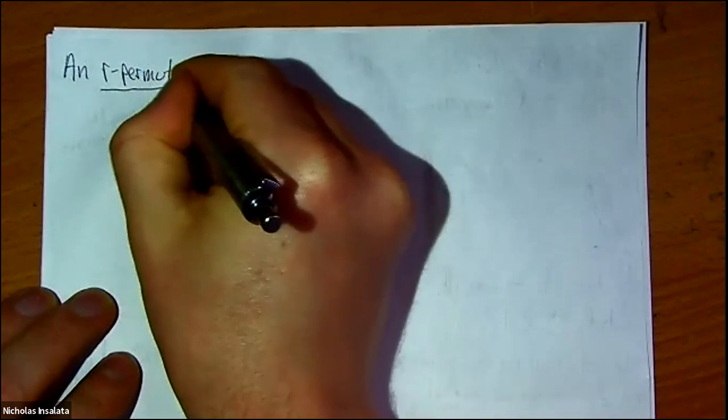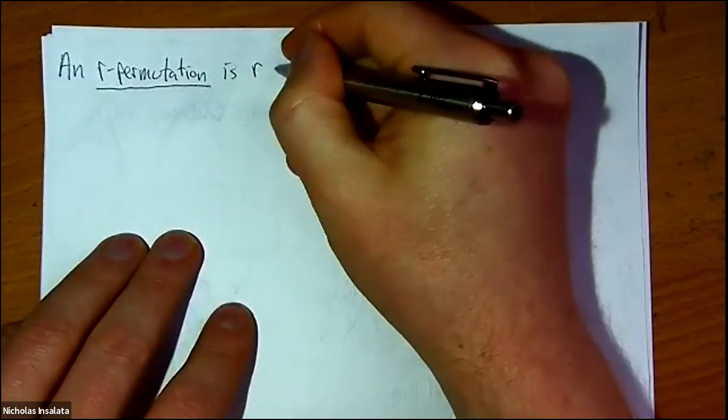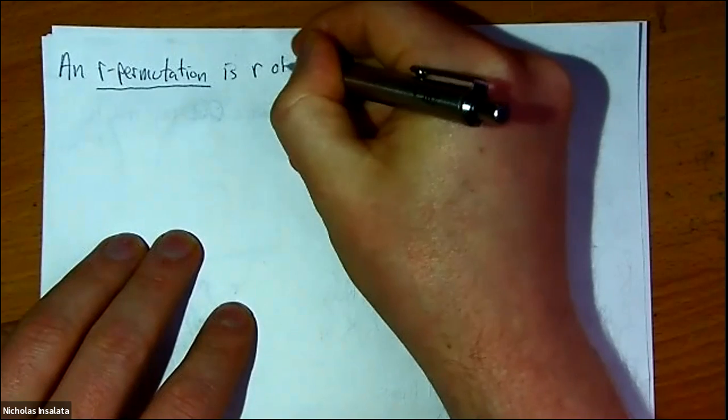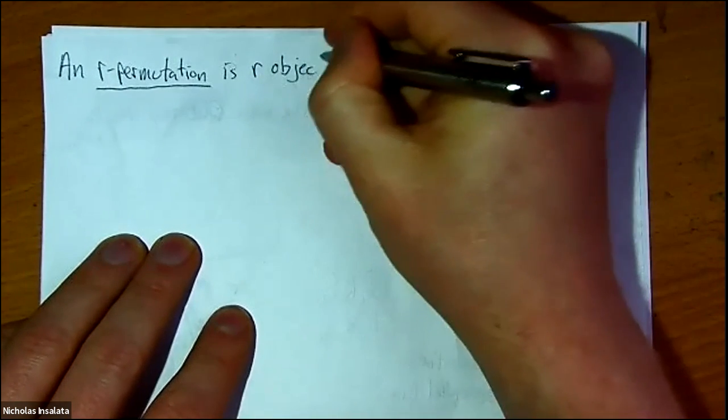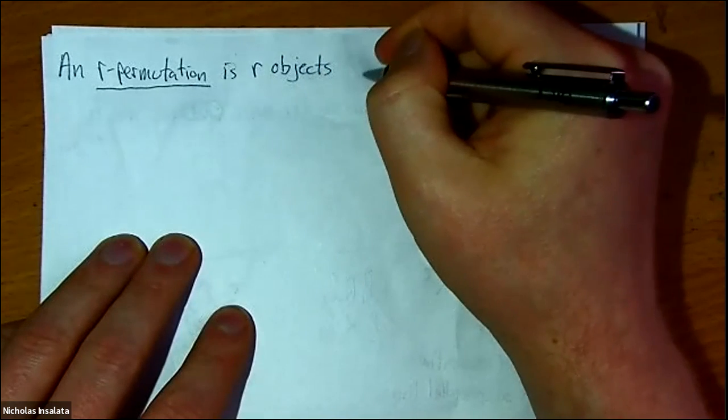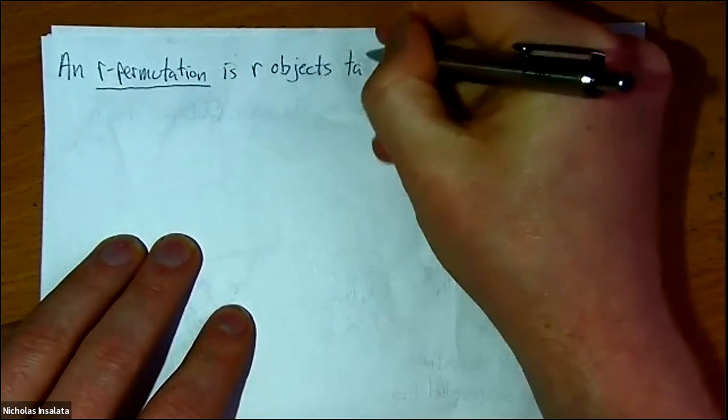Okay, so let's do another definition here. An R permutation is R objects taken from a set of n objects.